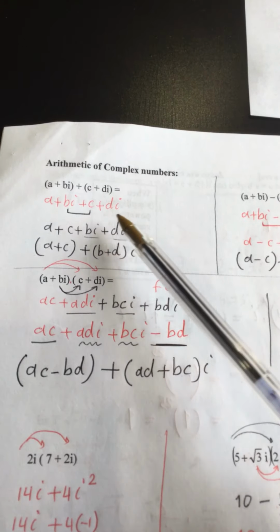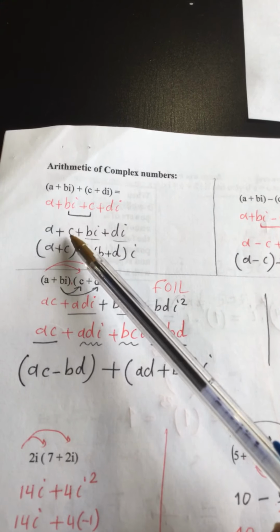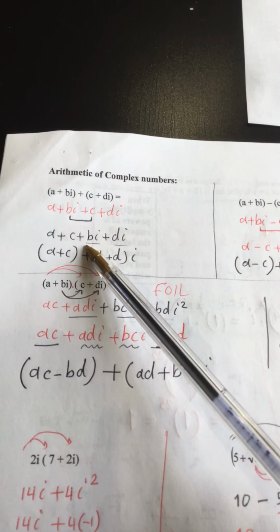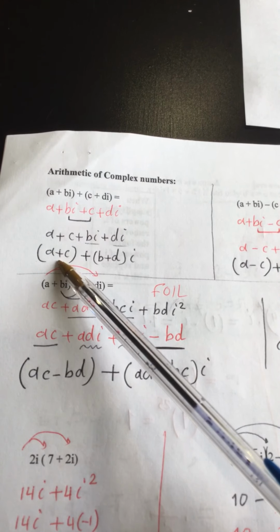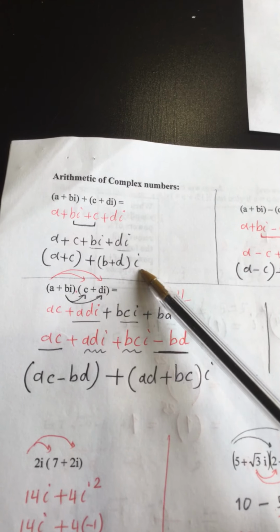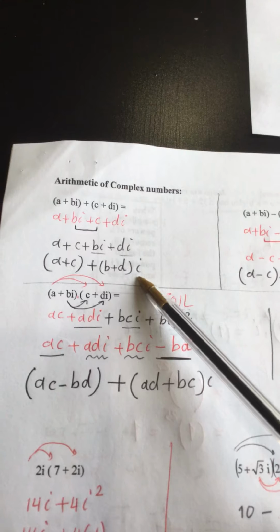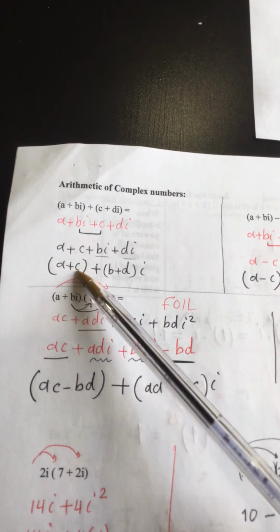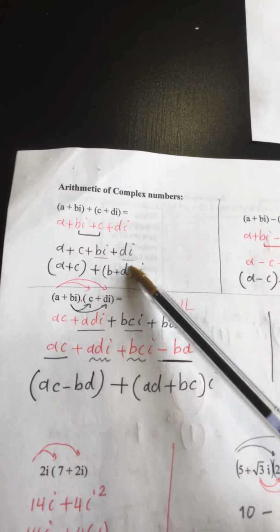Then reorder, so bi plus c we can rewrite like c plus bi. Then a plus c together is the real part. Then bi plus di, factor out i, so we get b plus d times i, which is also a complex number. So here the real part is a plus c, the imaginary part is b plus d.